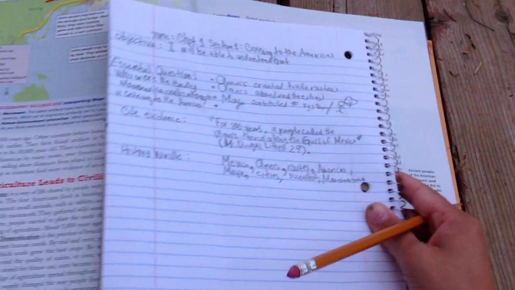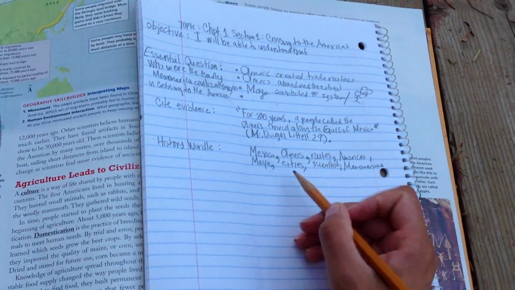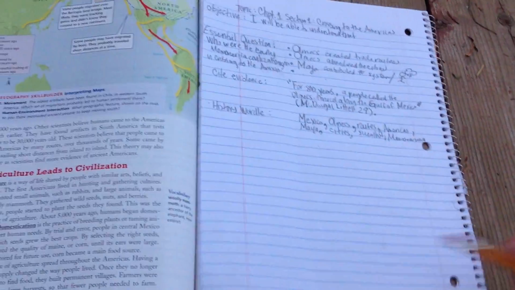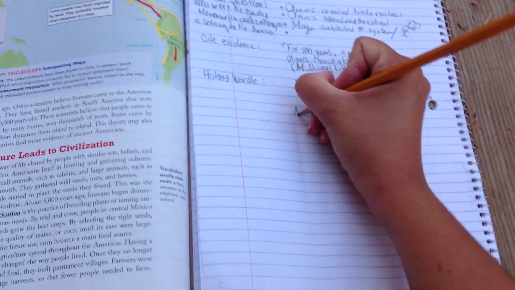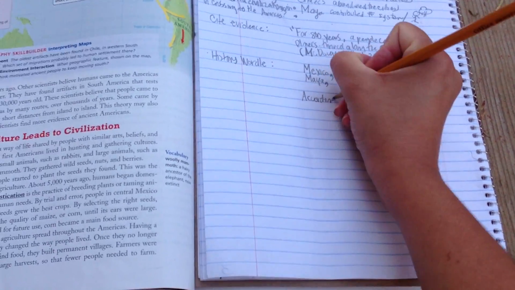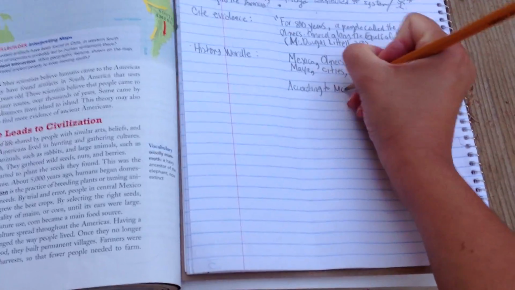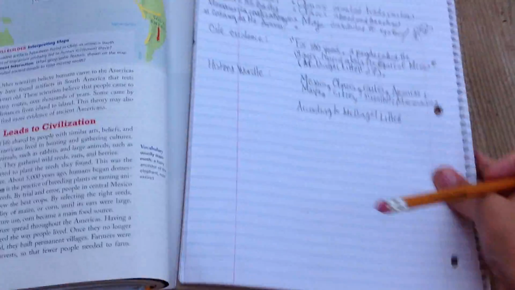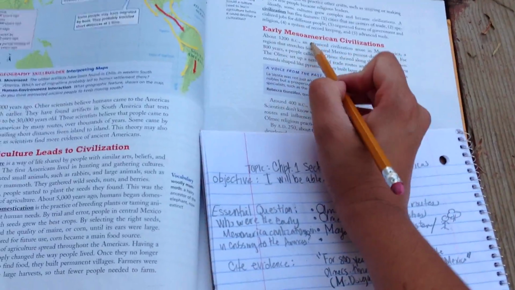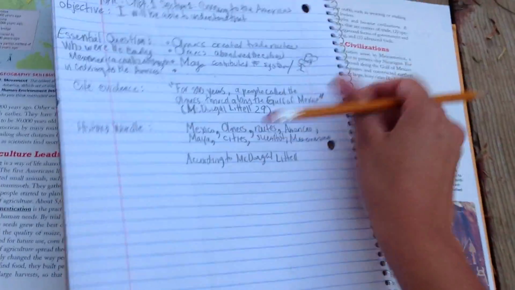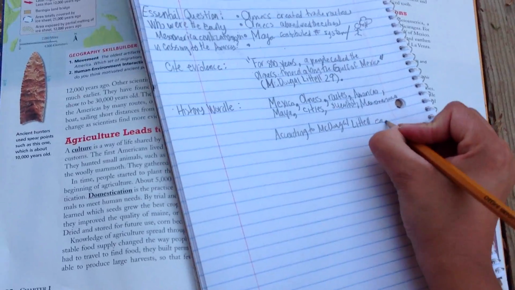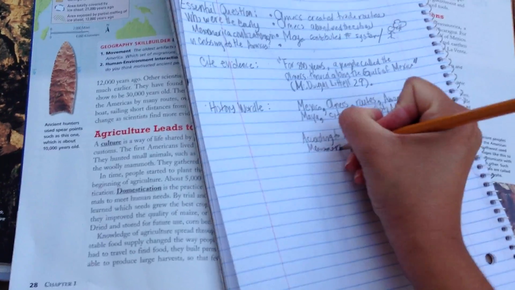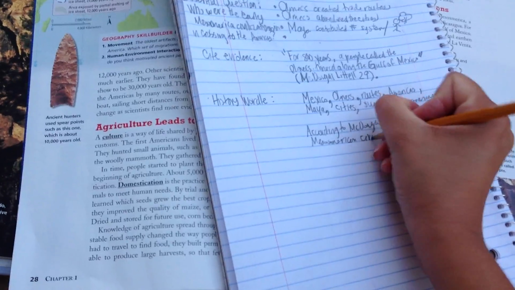Once you have found all your words, what you would do with these words is unscramble them to create a summary. You would first begin by doing this. You would write, according to McDougall-Littell, early Mesoamerican civilizations.